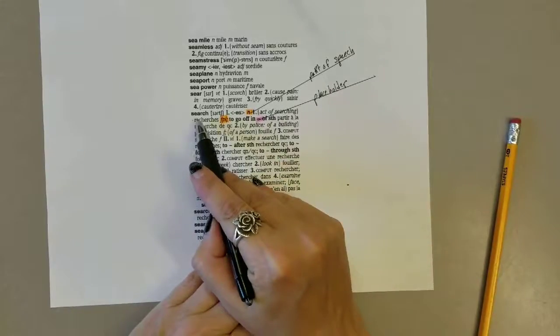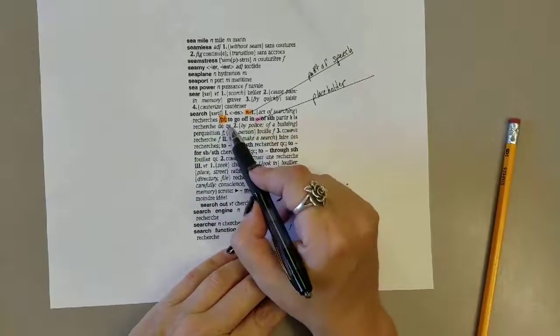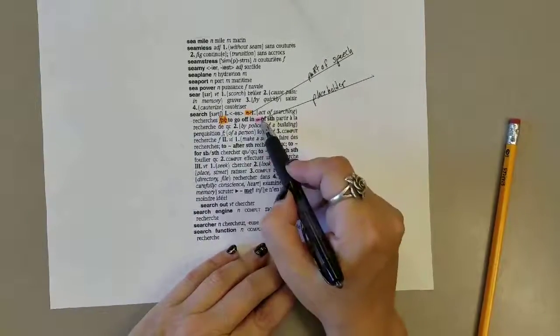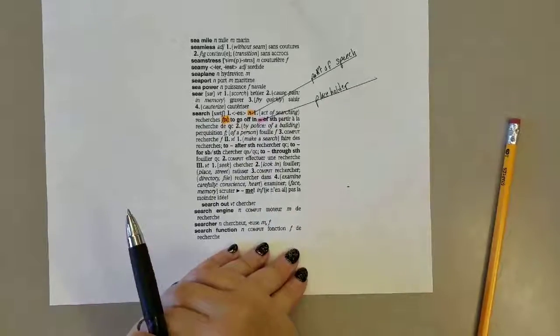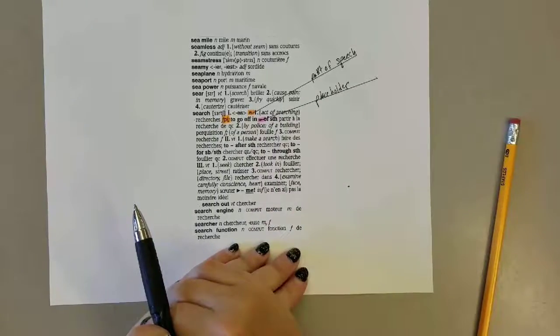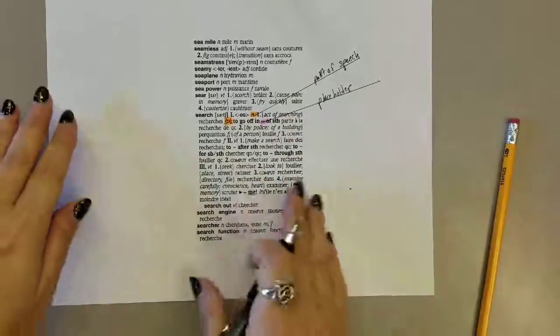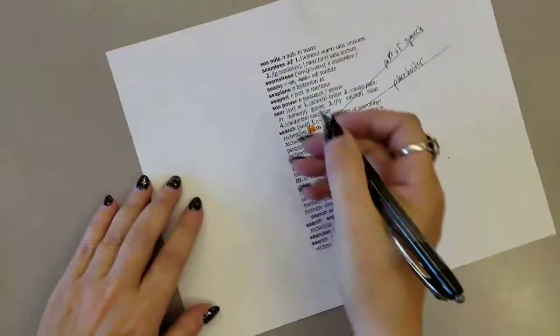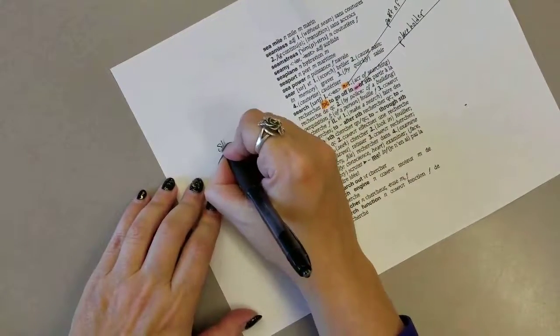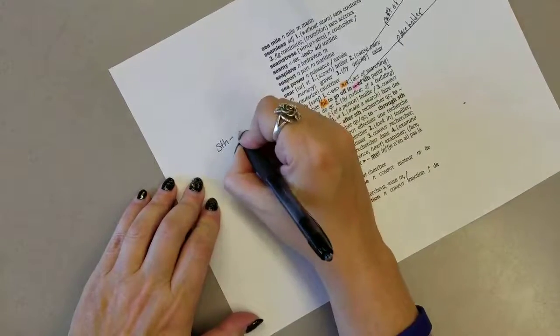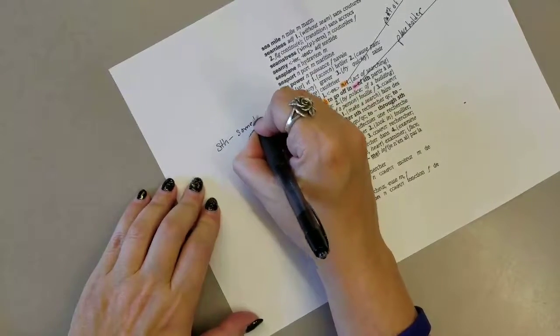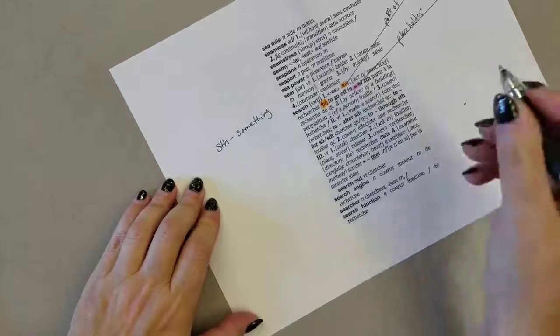Anytime you see that, it means that this base term should go in that blank. So to go off in search of, STH really bothers me. So what am I supposed to do with that? So here's the deal with STH. STH is a dictionary abbreviation for something.